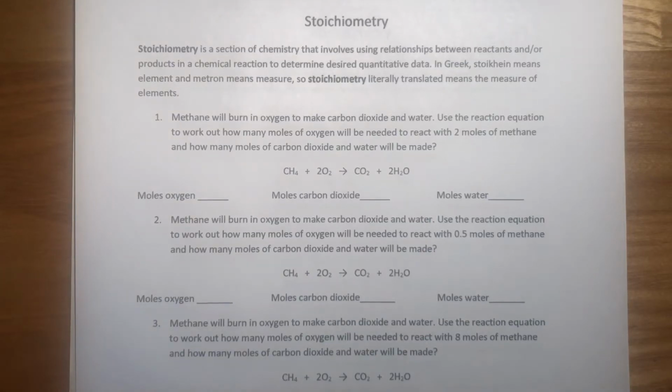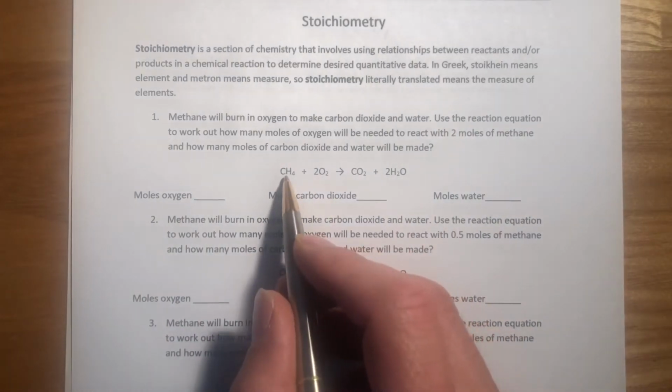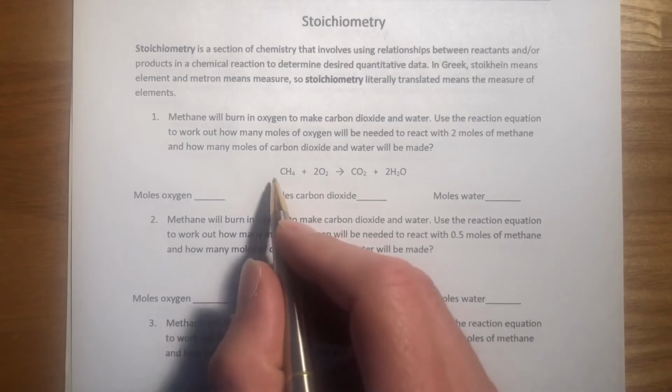So in this video we're going to look at stoichiometry. Stoichiometry is the quantitative relationship, or in other words the numerical relationship, between the reactants and the products in a chemical reaction. Here, for example, we've got methane reacting with oxygen, and what we're looking at here is the big numbers in the reaction.